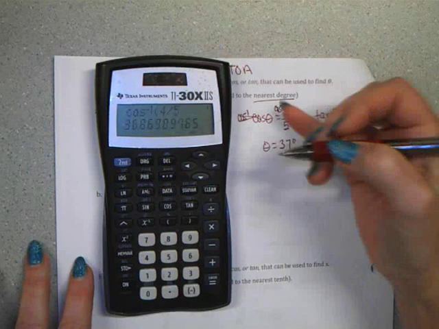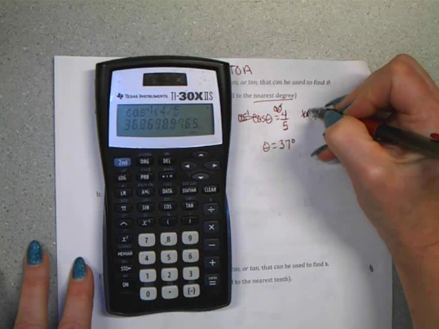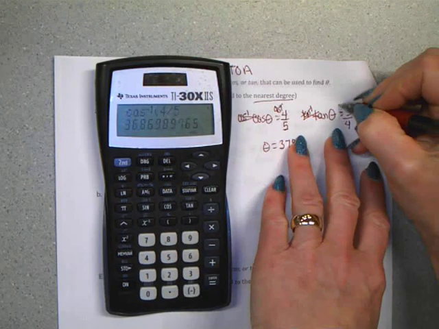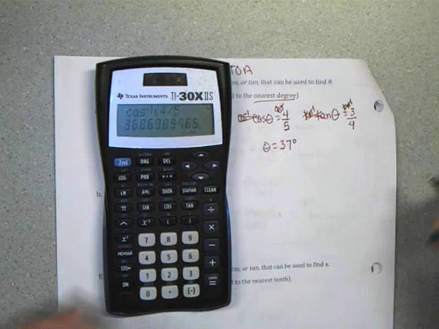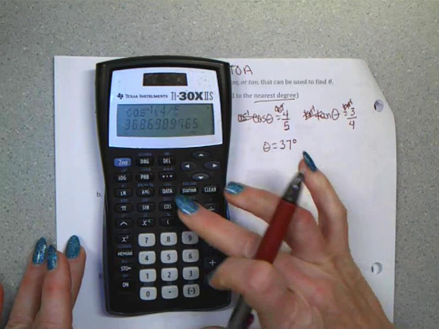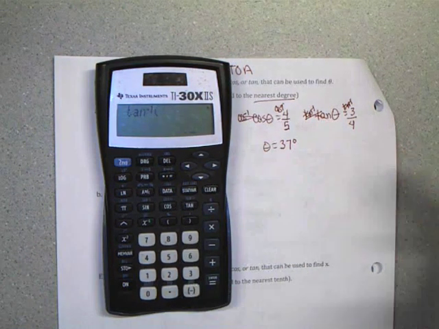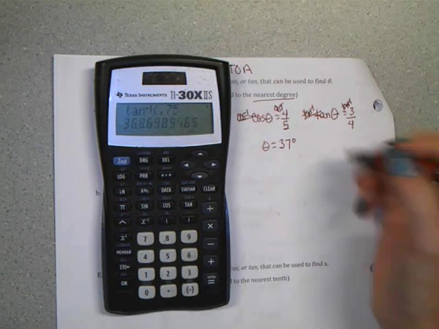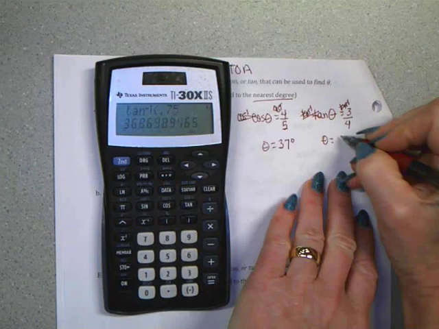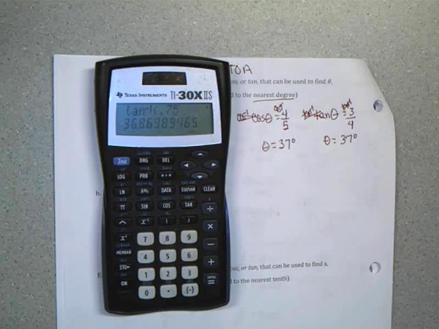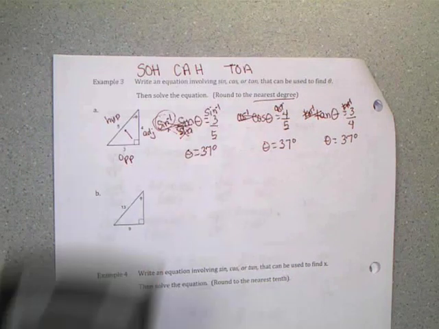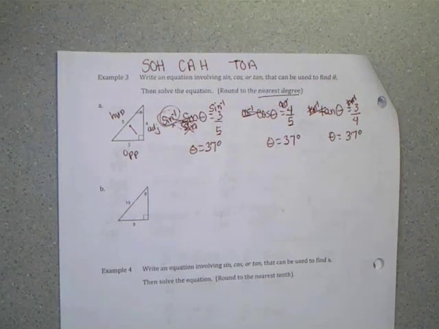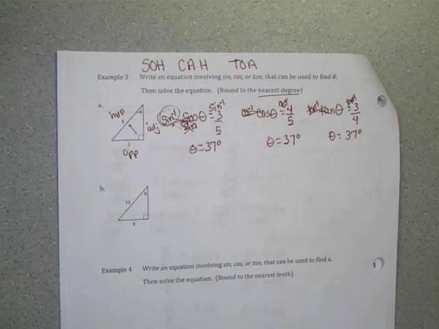And the last one, they're multiplying by tangent, so I do the inverse tangent. So that crosses those out. And if I do the inverse tangent of 3/4, now maybe you're thinking, oh, 3/4 is 0.75. Well, you could also do that, and you'll still get the same answer of 37 degrees. So if they give you all three sides and they're asking you to find an angle, you can solve using any of the three. You don't have to do all three, but you could use any of the three.